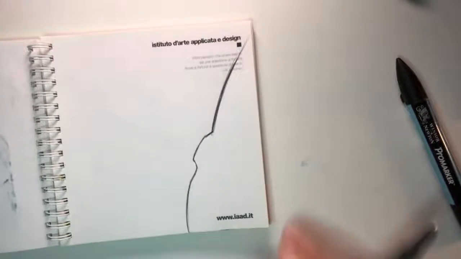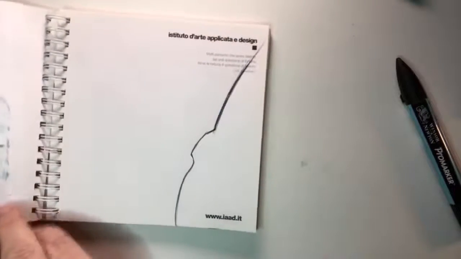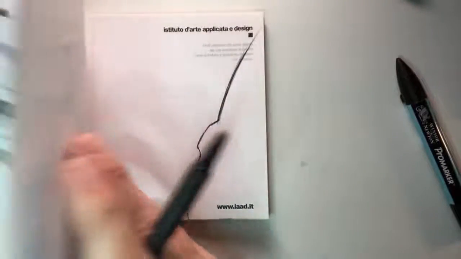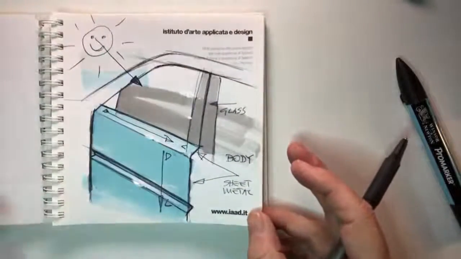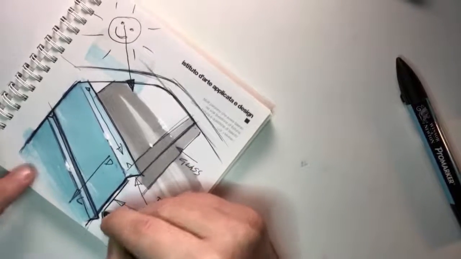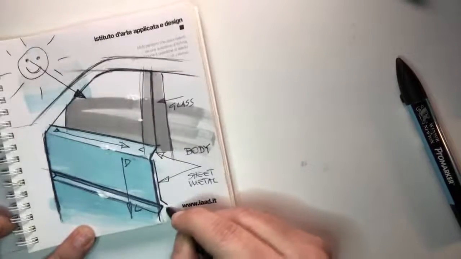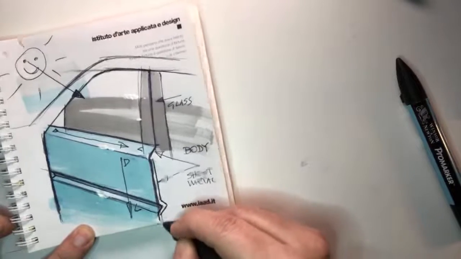Okay, do you see? So this one, it's a completely different section. If we see what we did before, very schematic. I do a little section just like if I were an engineer.